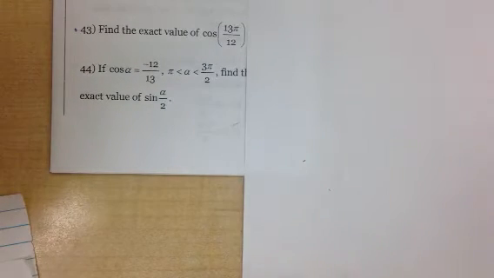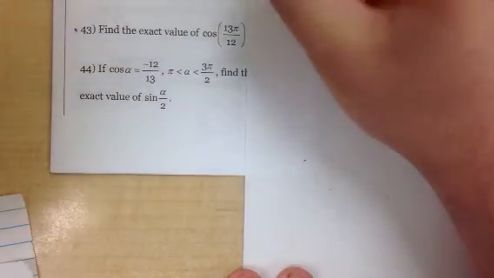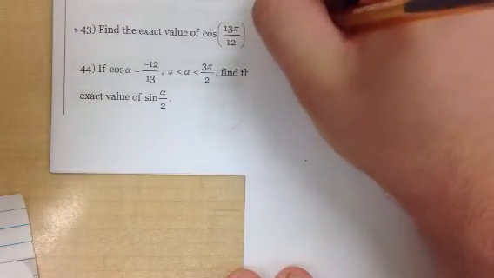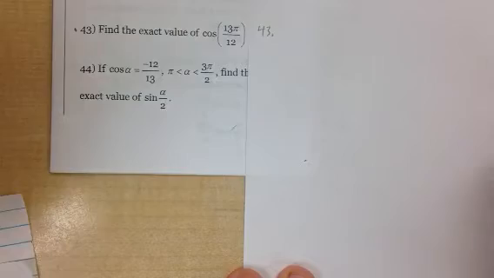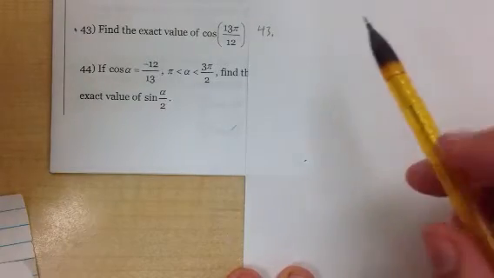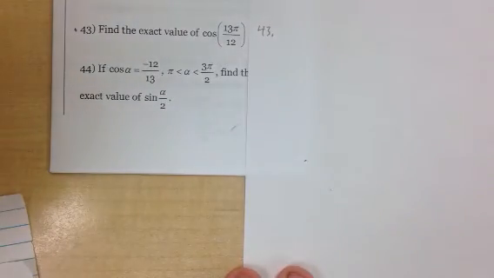Okay, and now we're going to be working on number 43 of the exam review. Okay, the problem is to find the exact value of cosine of 13 pi over 12. And since 13 pi over 12 is not one of our special angles that we know, what we're going to do is translate it into something that we do know. So we'll translate it into terms of pi over 4 and pi over 3.